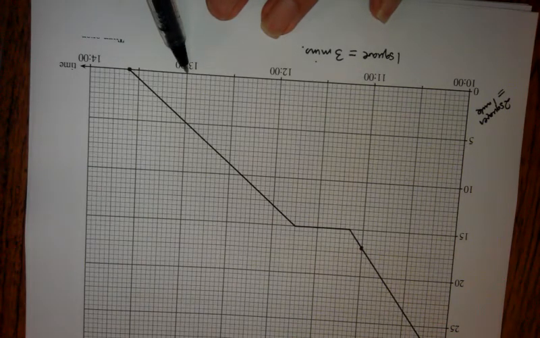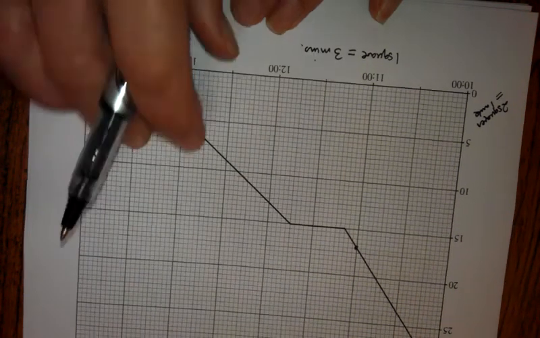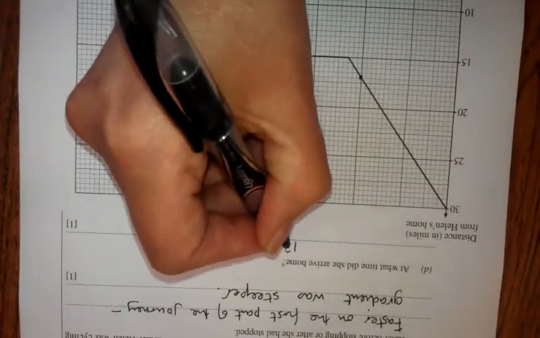So there's 1300 hours, 1 o'clock. That's 1:30 there, half past. And remember, every one little square is 3 minutes. So it's going to be 13:36. Okay, so she arrived home at 13:36 p.m. A nice easy 4-mark question.